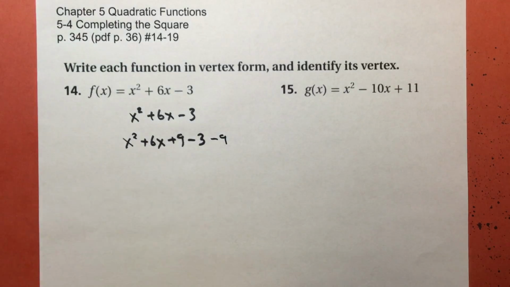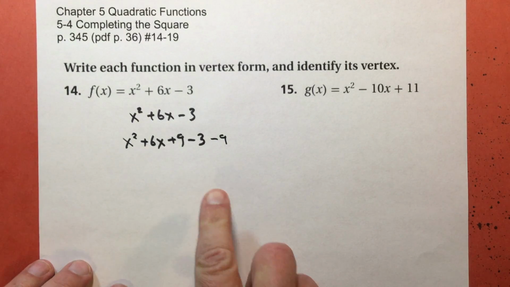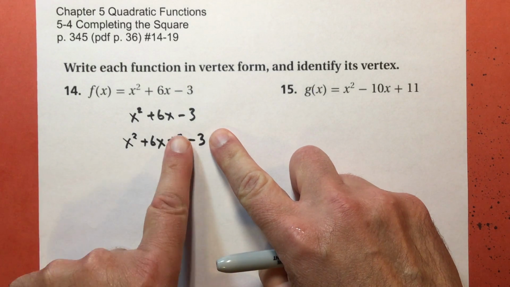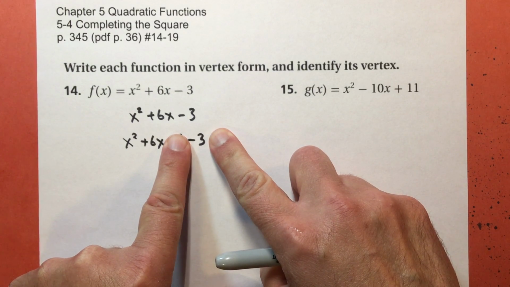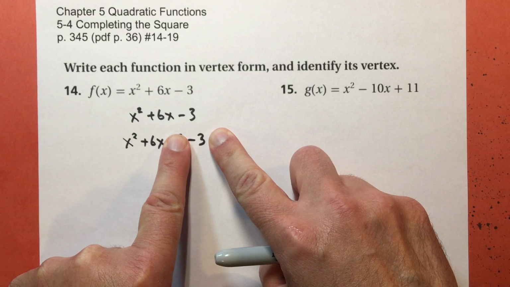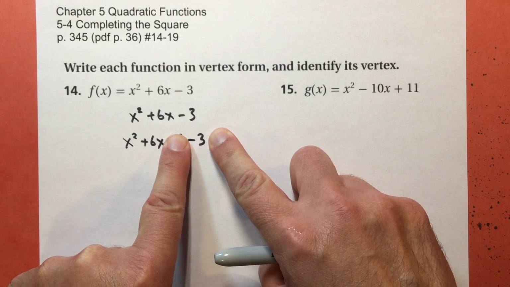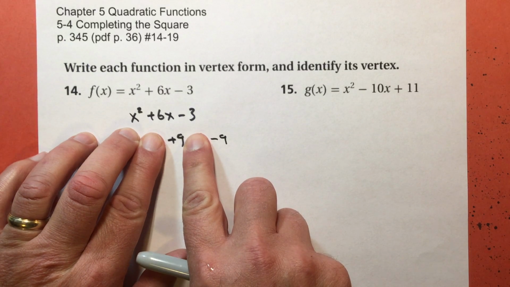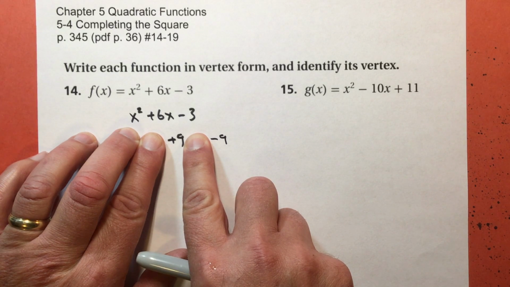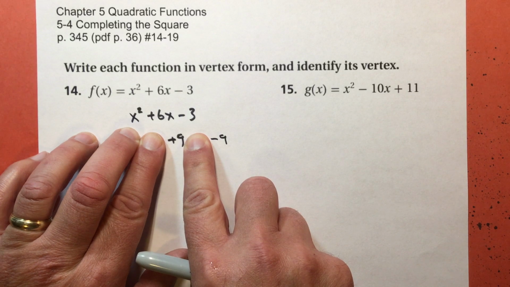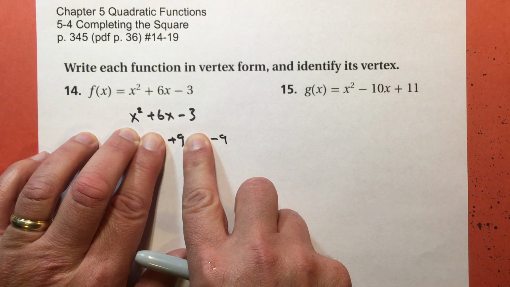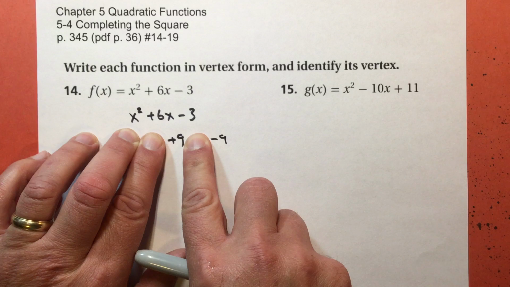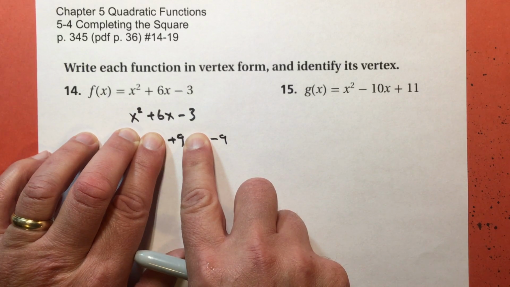Now let's look at this whole thing. I did this earlier, but let's look at this whole thing. If I cover up this and this, x squared plus 6x minus 3 is what I had. So that didn't change. What changed was this. I added 9, kind of in the middle between the 6x and the minus 3, but I also subtracted 9. 9 subtract 9 equals 0. So all I did was add 0. It just didn't look like I added 0.